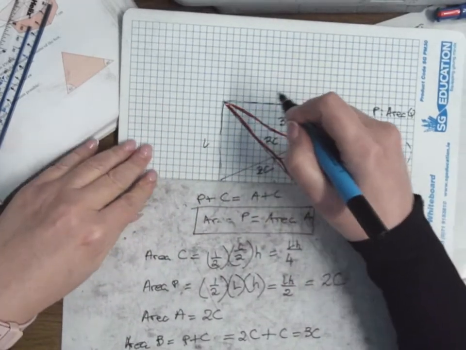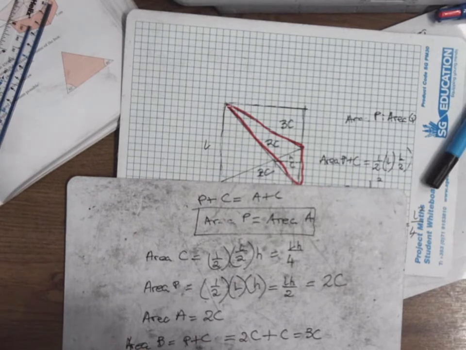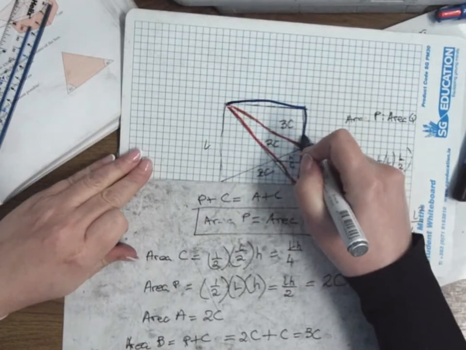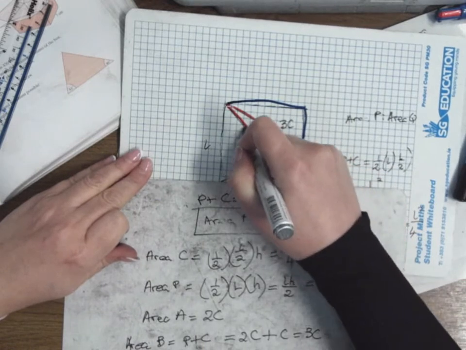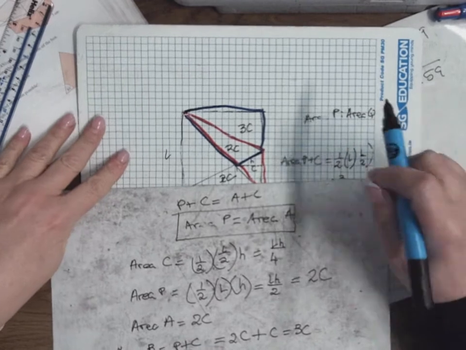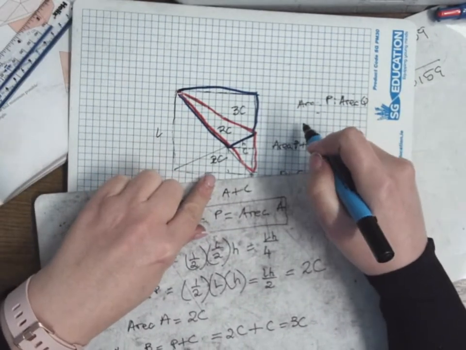Okay, so Q, I'll get a different color pen again. So back to the original. Q is here. So I want to do the area of P is to the area of Q. So how many C's is P? It's 2 C's, isn't it?